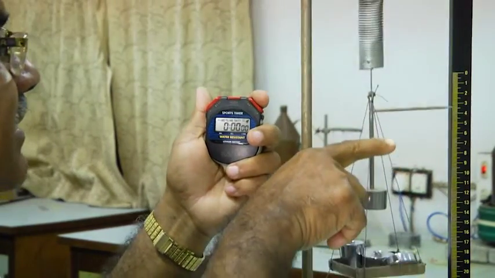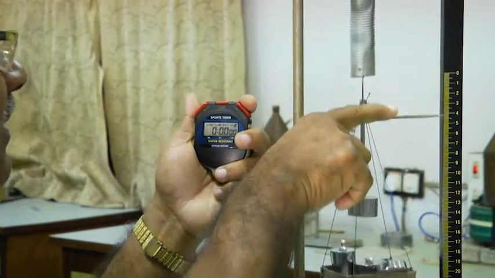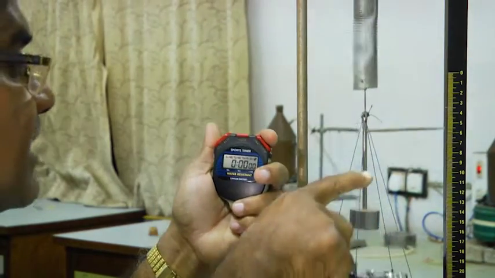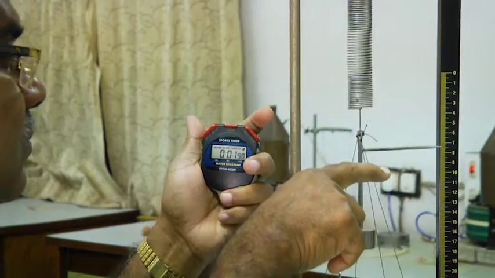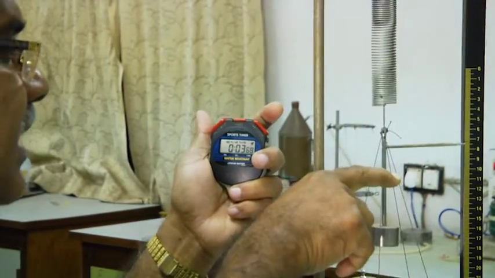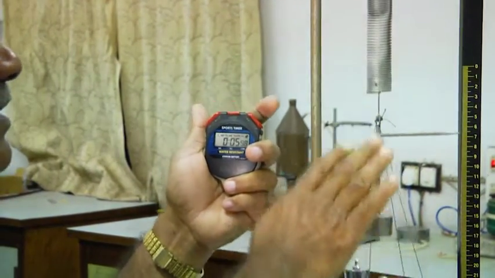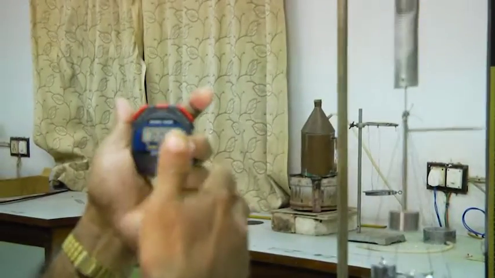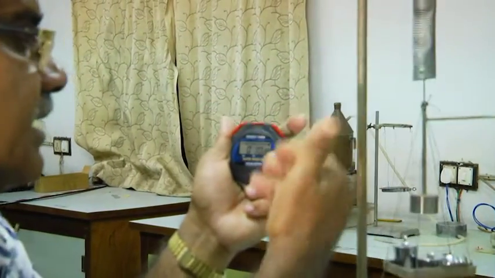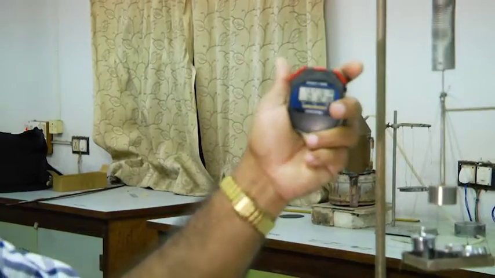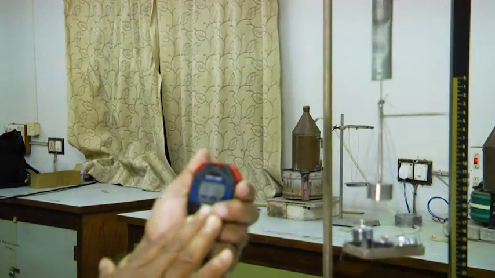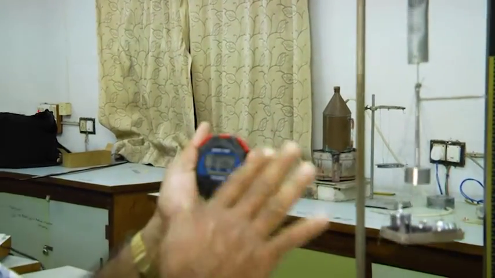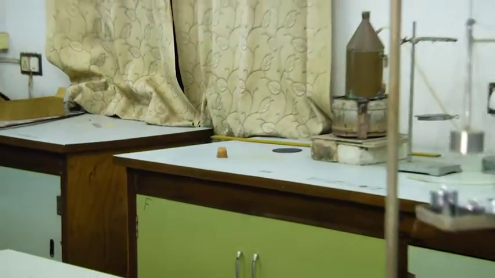So, I will start. When it is down, I will start it. Start, 1, 2, 3, 4, 5, 6, 7. This way you take 30 or 40. This time probably 30 is good enough. So, I will take 30 counts, stop it, take the reading, and find out the time period.